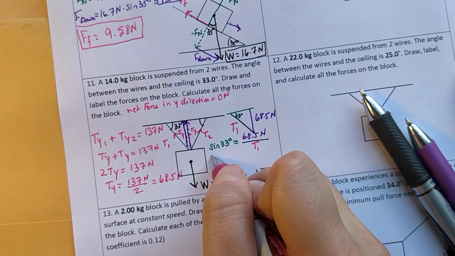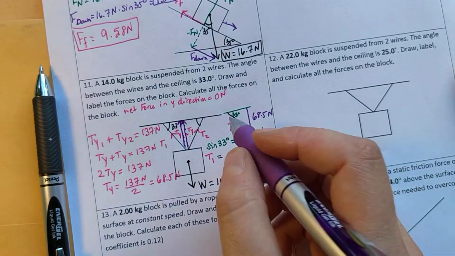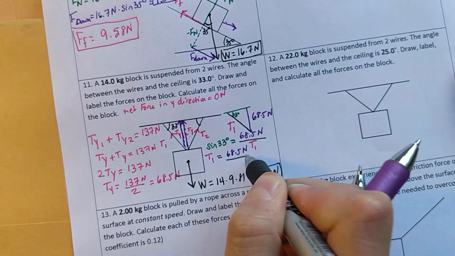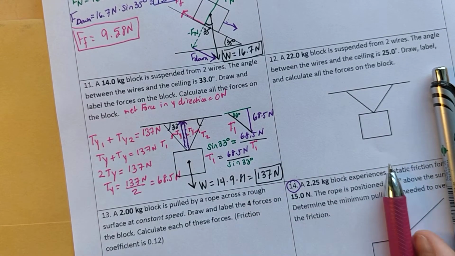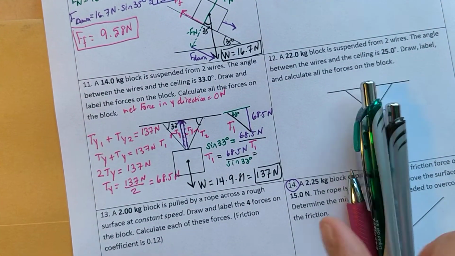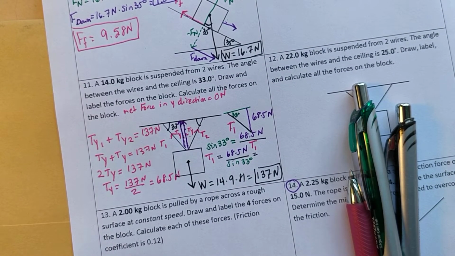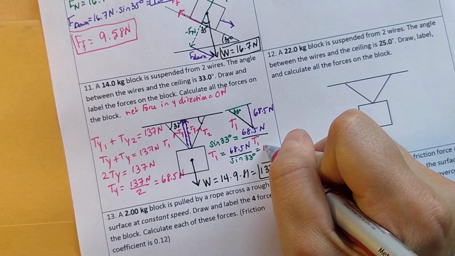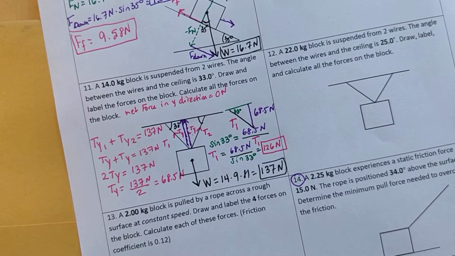So T1 equals my 68.5 newtons divided by sine of 33 degrees. And this gives me a value for T1 of, let me calculate, 68.5 newtons divided by sine 33 degrees. And I get 125.77, and I'll round that up to 126 newtons. These are the tensions in both strings because they are equal.